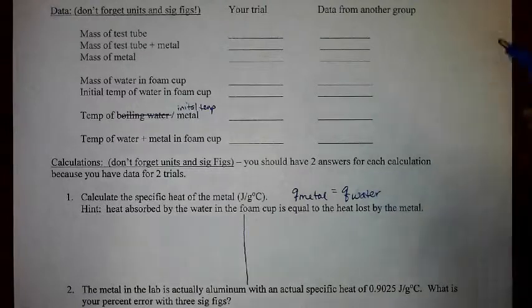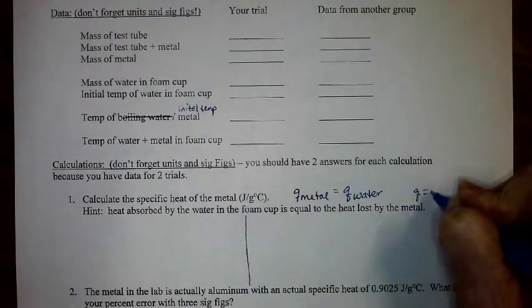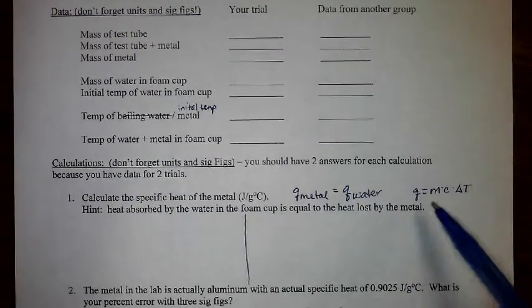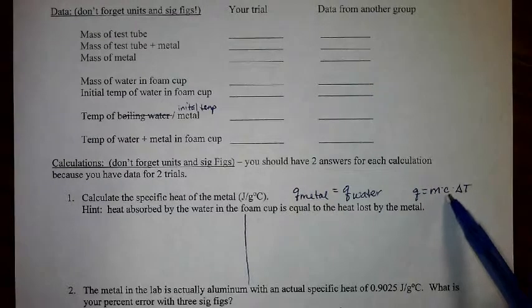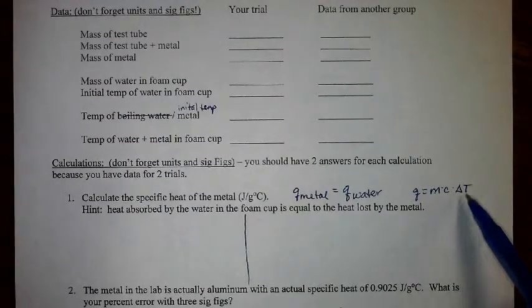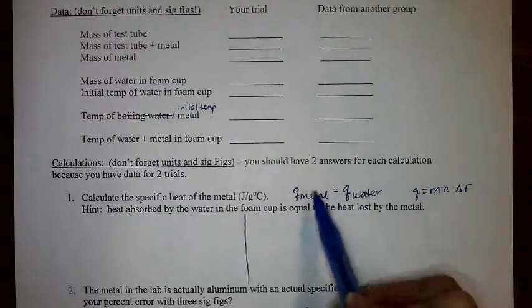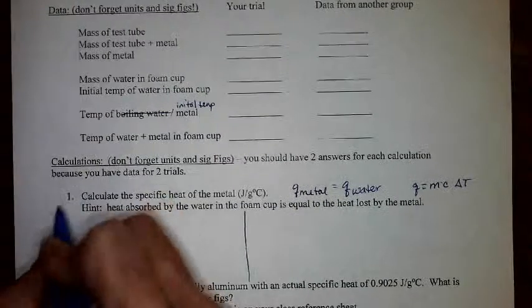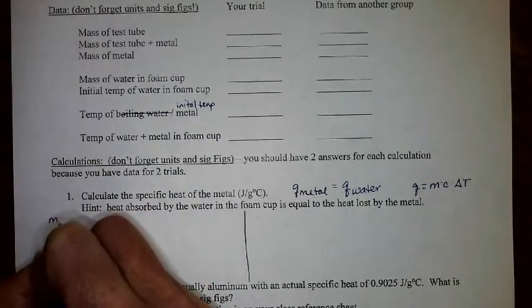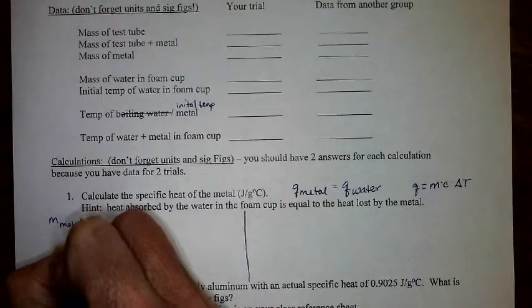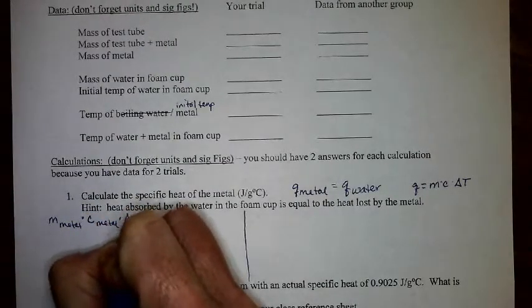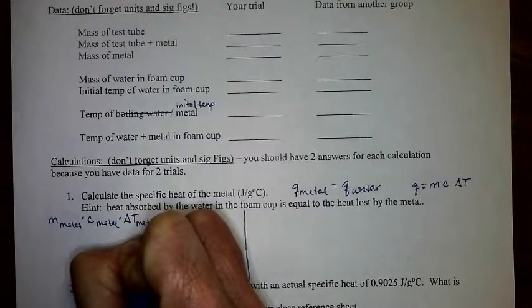Now if you remember, Q equals MC delta T. We said originally the heat of any substance equals its mass times its specific heat times its change of temperature. So if we look at this equation and plug it in, the Q of the metal, we could rewrite that to say the mass of the metal times the specific heat of the metal times the change in temperature of the metal.